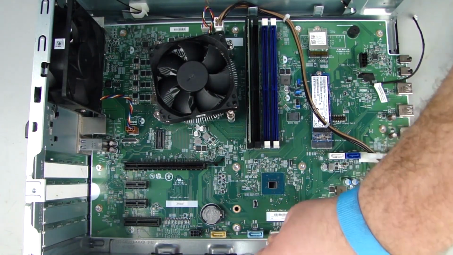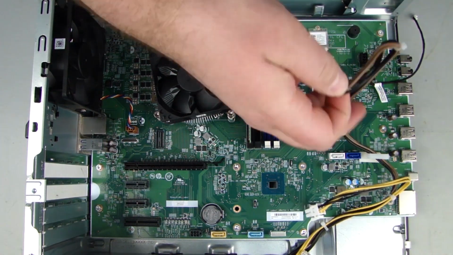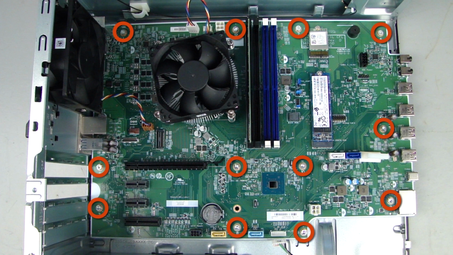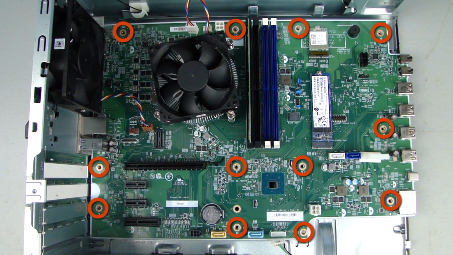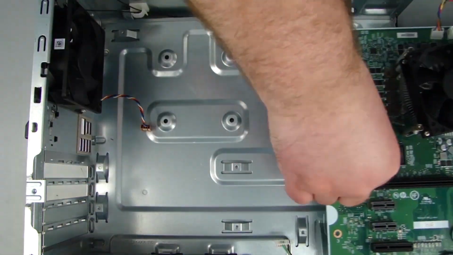Disconnect all cables from the system board, noting their location for reinstallation. Remove the cables from the clip on the system board. Remove the 12 Torx T15 screws that secure the system board to the chassis. Tilt the system board and lift it out of the chassis.